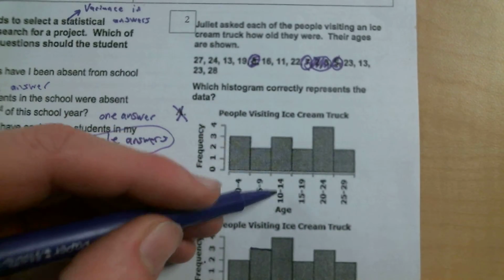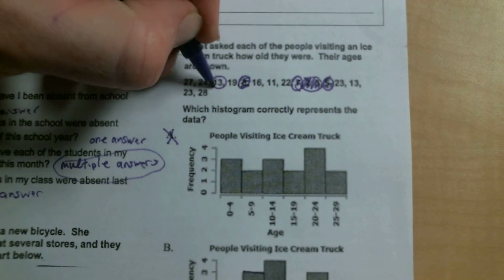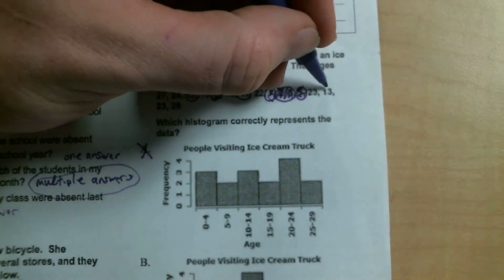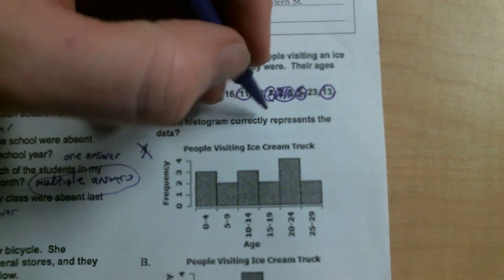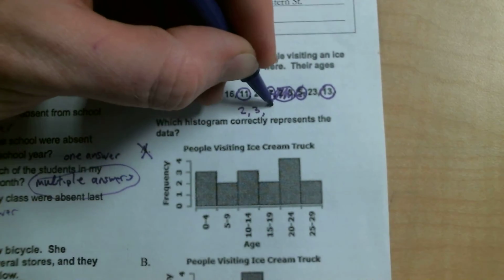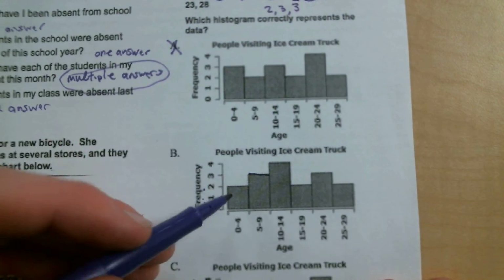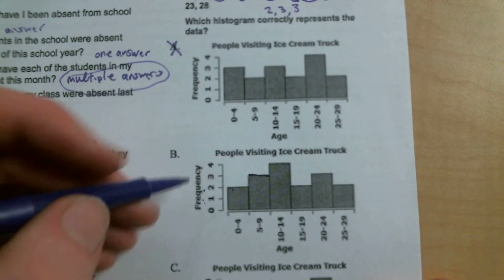The next range is 10 to 14. So here's an age in 10 to 14. There's 1, there's 2, there's 3 in the 10 to 14 range. So our intervals should go as follows so far: 2 in the first range, 3 in the next one, 3 in the next one. Let's see which of these doesn't work. We already know A doesn't work. Here, 0, 2, 4, we need it to be 2, 3, 3. So B is also eliminated.